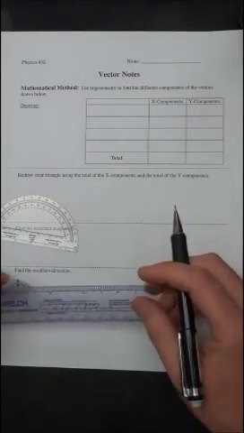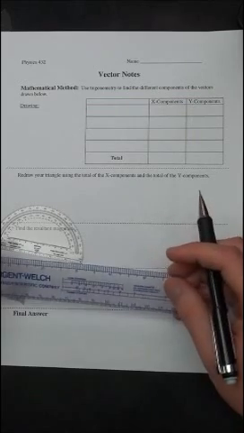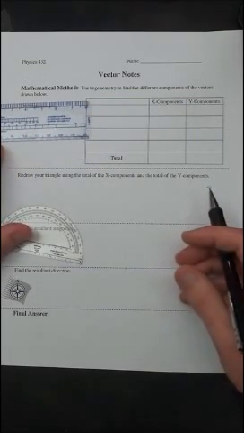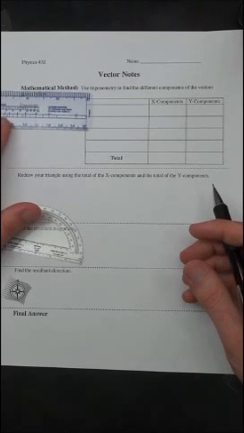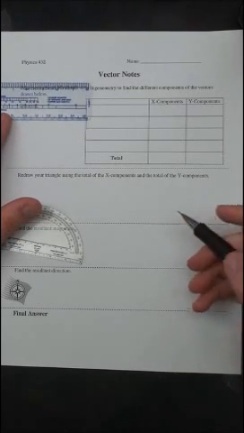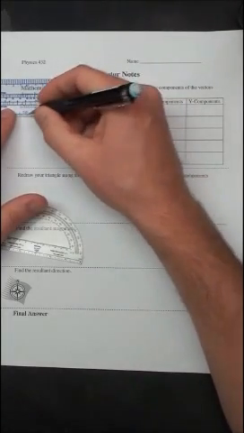So, the first thing we need to do is talk about what vectors we're going to add together. I'm just going to pick some to do, and we're going to try to draw them to scale. The first one I want you to draw is a vector that is 3 meters per second straight east. So I'm going to draw that right here.